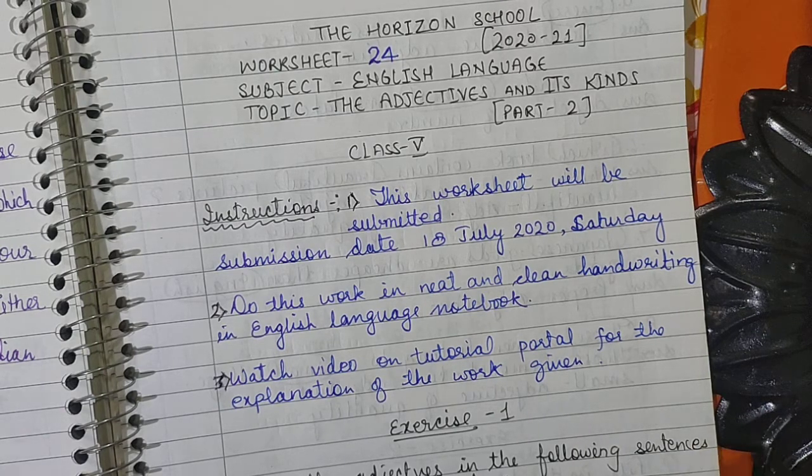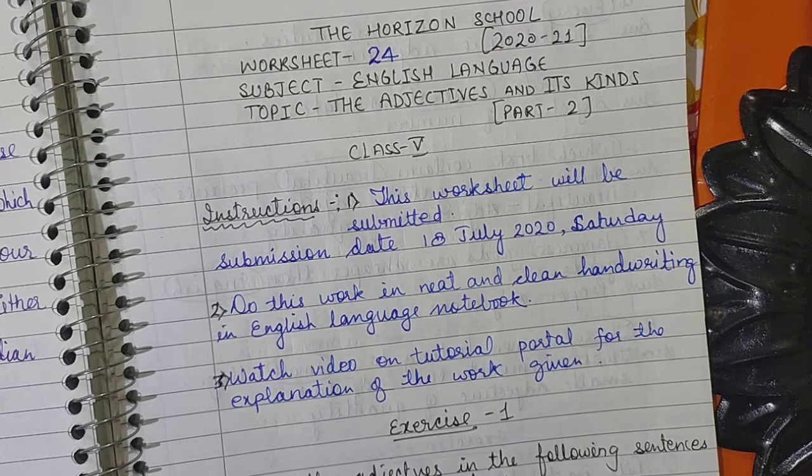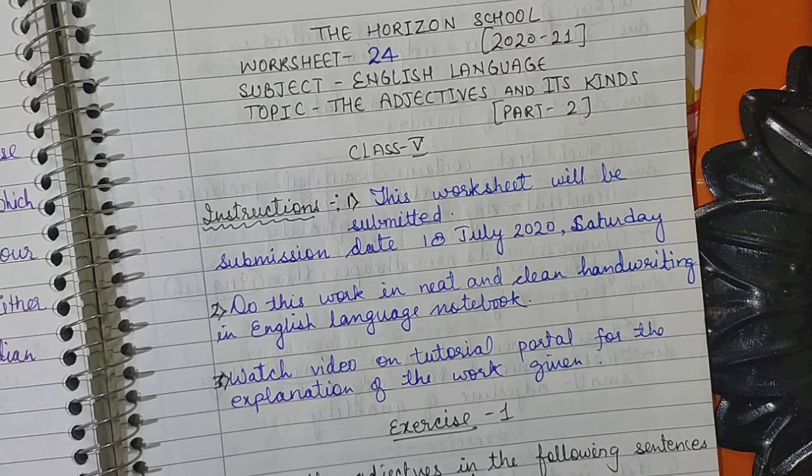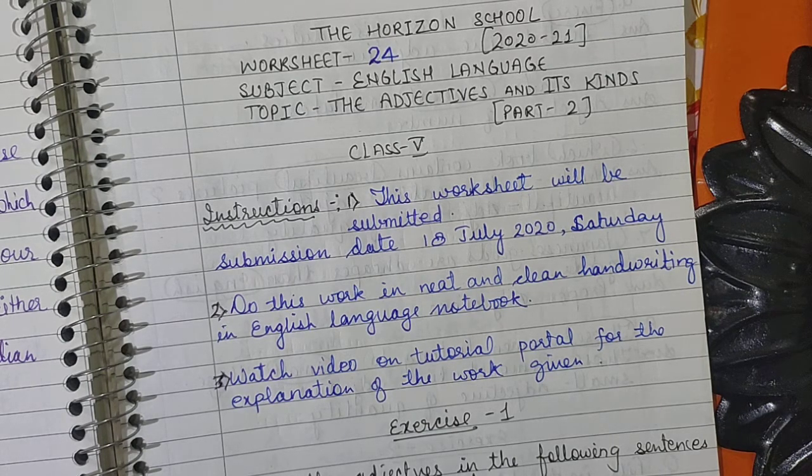If it is put before a countable noun, we will take many as an adjective of number. Now next is: several people were complaining about the police. Here again people is your countable noun, and several also means many and many means several. So both words are adjectives of number for the countable noun.